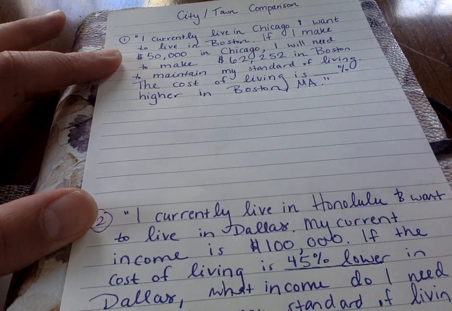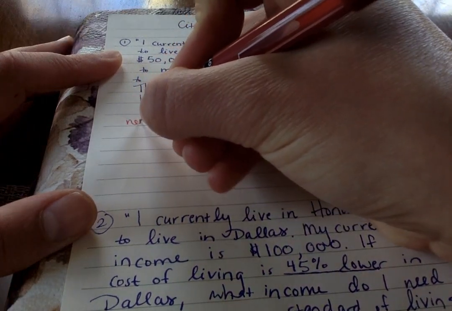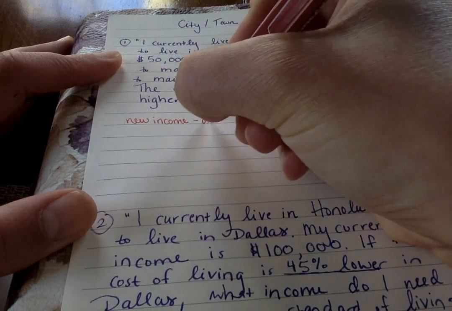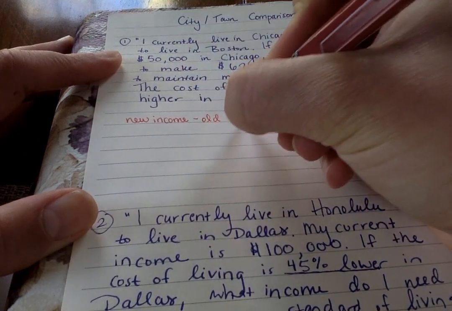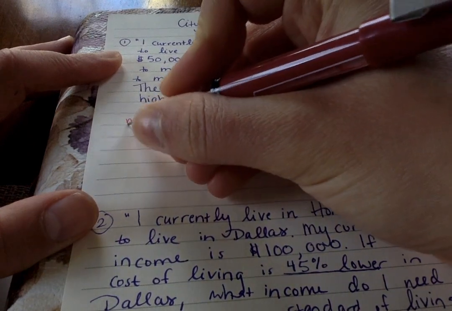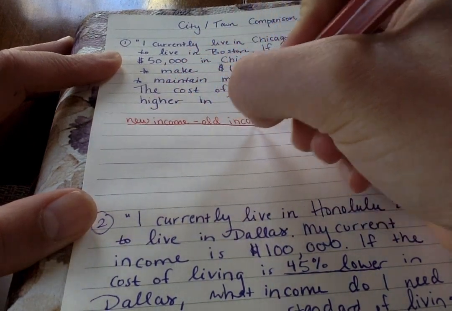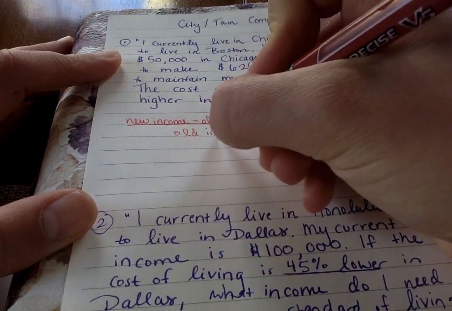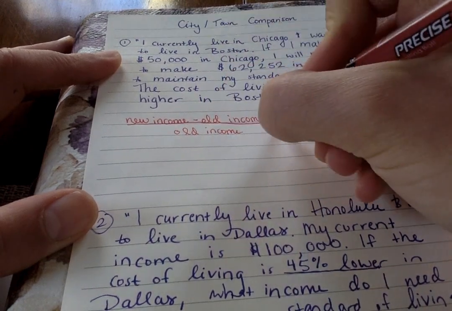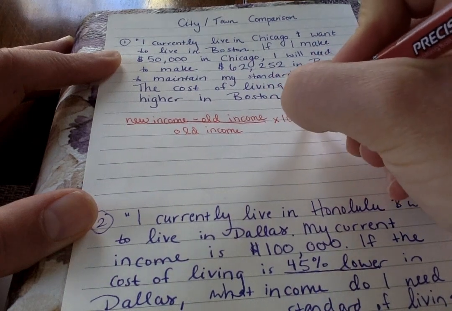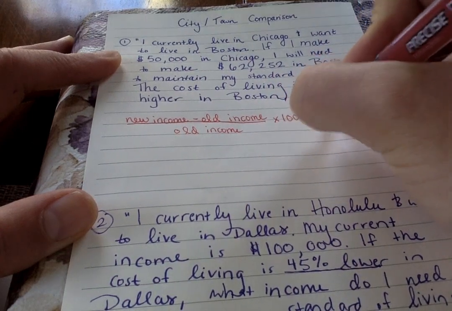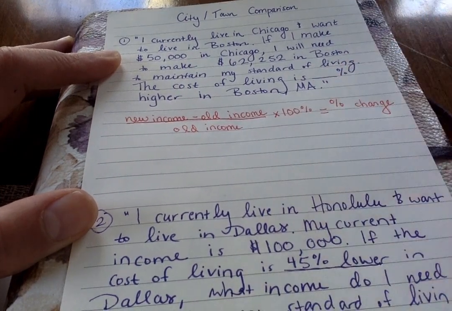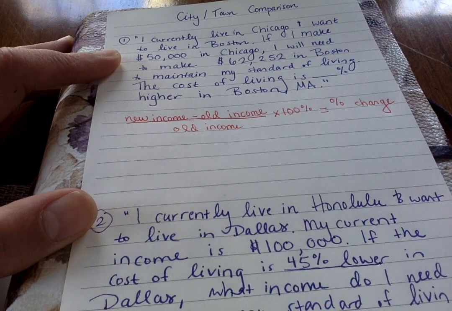So really what we need to do is say new income, and then subtract the old income, divide it by the old income, that's what makes it into a fraction, and then we multiply that by 100% to get it into a percent. And this is going to be the percent change. If it's positive, it should be percent higher. If it's negative, it will be percent lower.